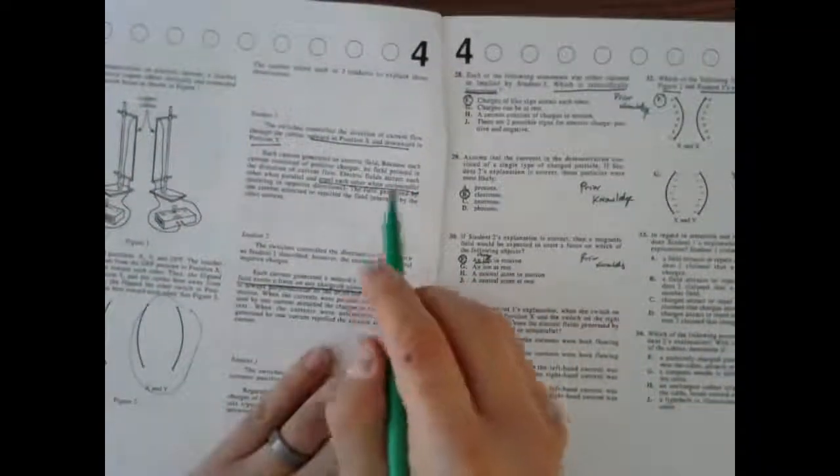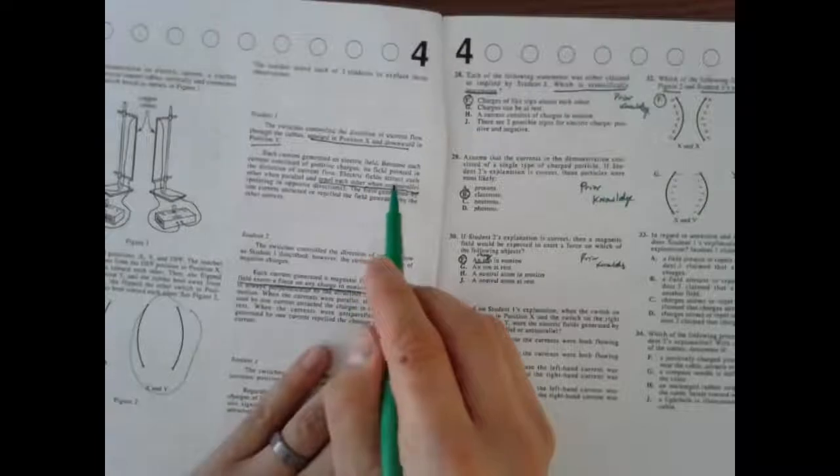So 33. In regard to attractive and repulsive interactions, how does student 1's explanation differ from student 2's explanation? Student 1 claimed what? So student 1 claimed that electric fields attract each other when parallel, repel when anti-parallel. So let's look for that. A field attracts or repels another field. That would be consistent, right?